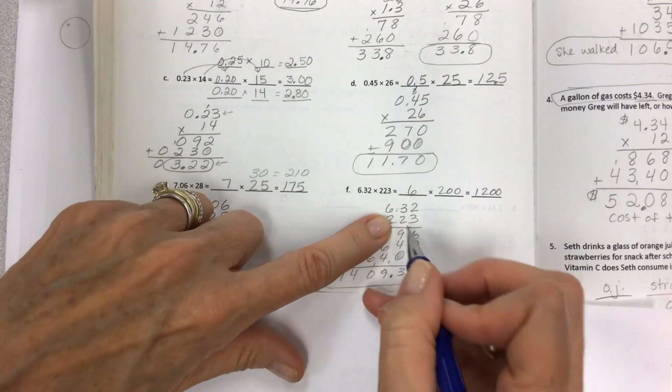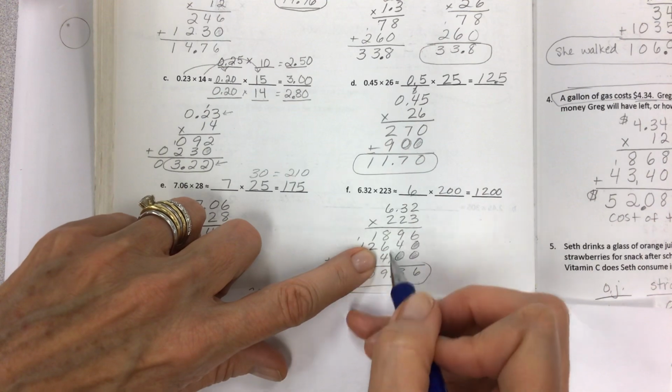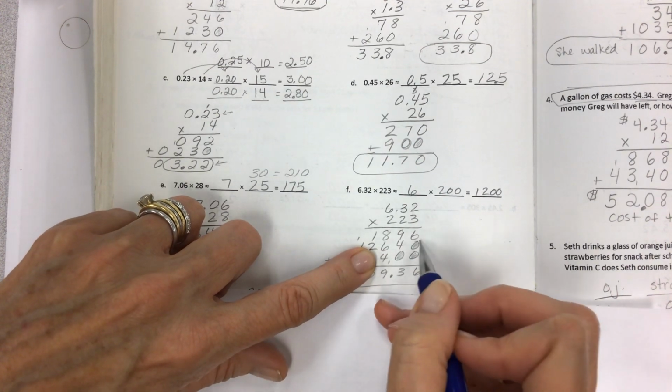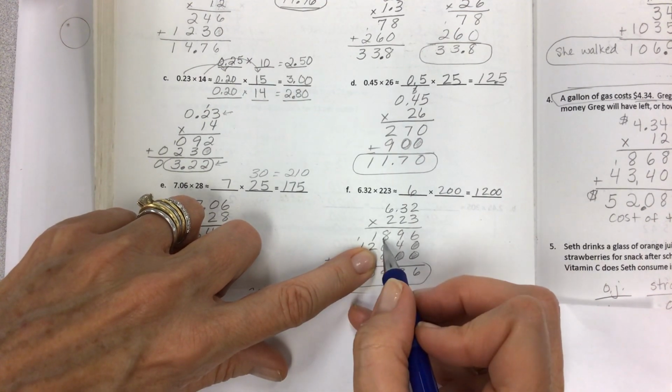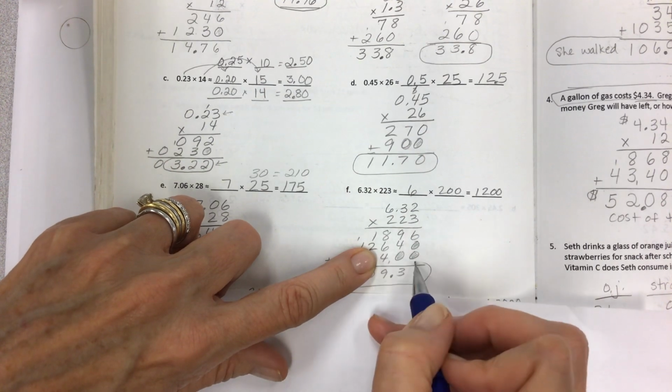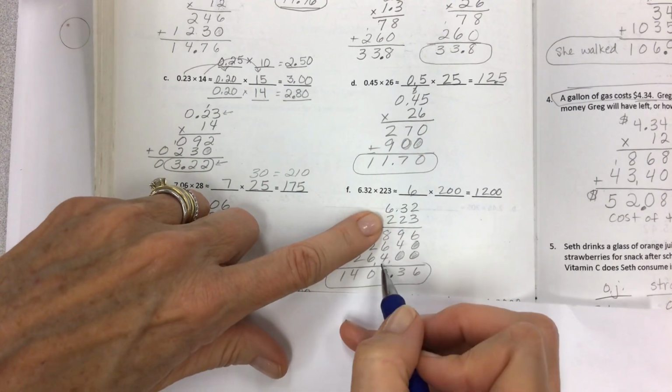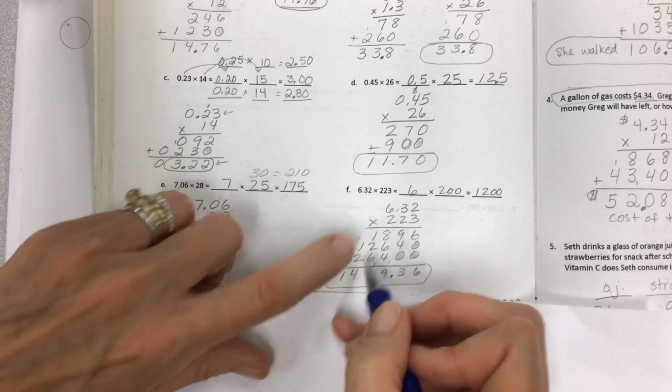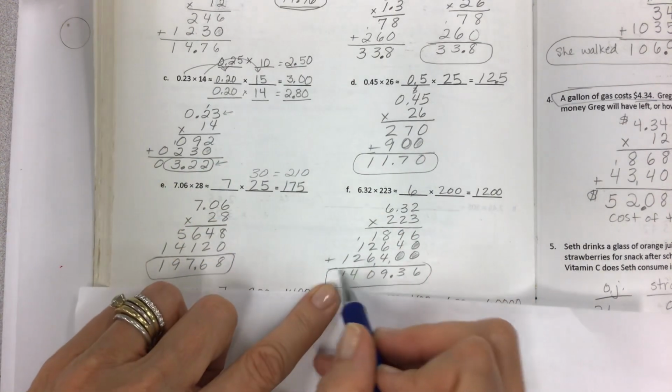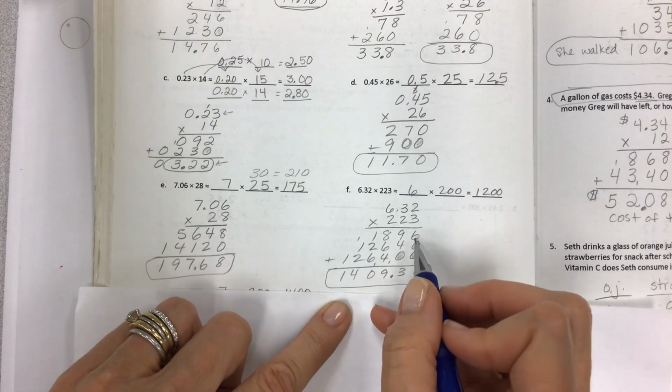Now hold this spot with a 0 for the ones. Hold this spot with a 0 for the tens. And start here in the hundredths place. In row 3, in the hundredths place. Ones, tens, hundreds. 2 times 2 is 4. 2 times 3 is 6. 2 times 6 is 12. And we're done with our partial products.